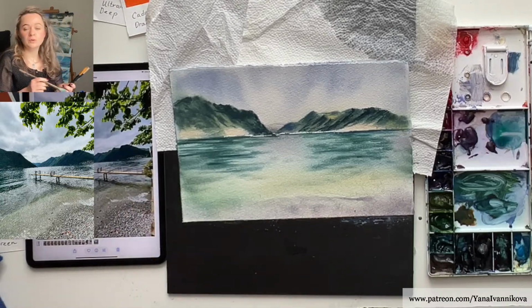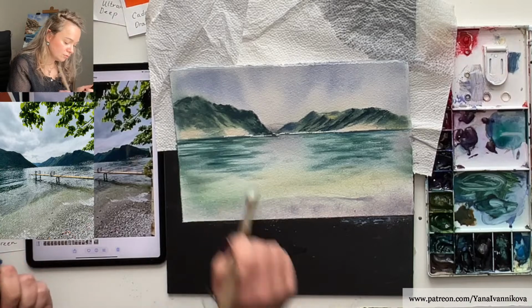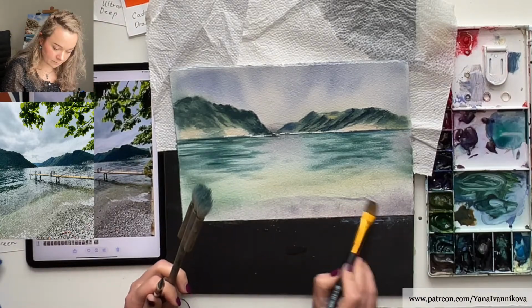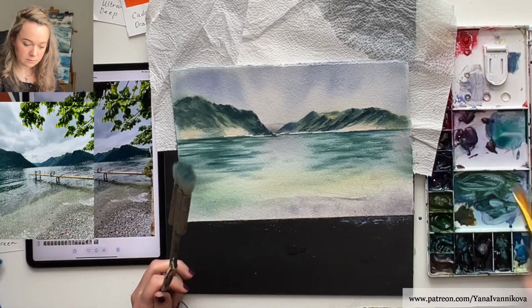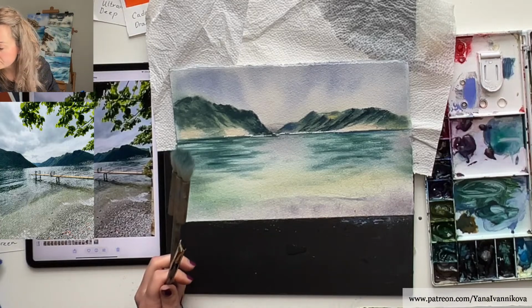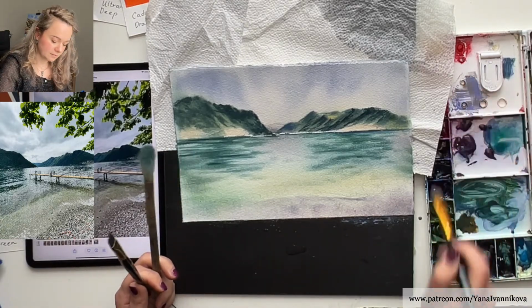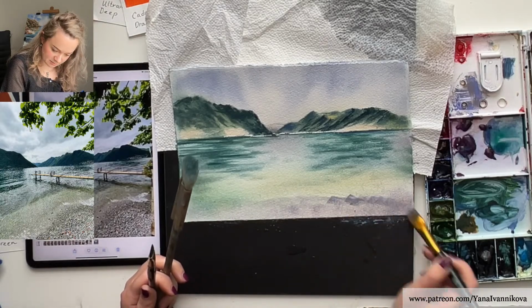The same if you always do reflection on dry paper, it can also look a bit cut out from the environment. If you have any questions, just ask.